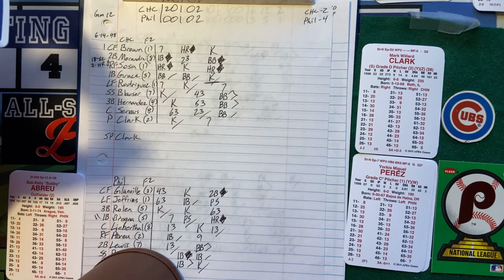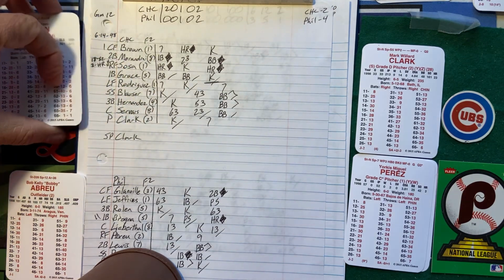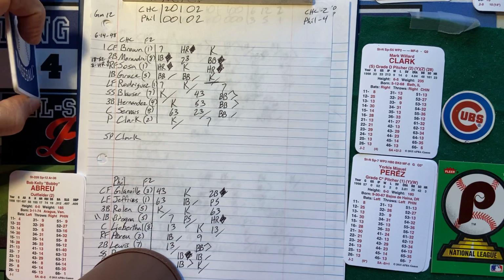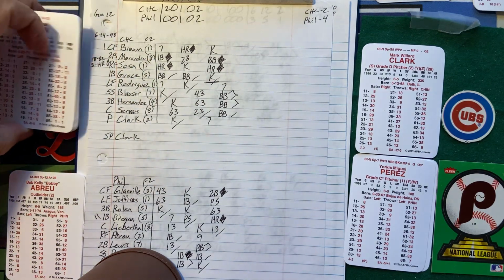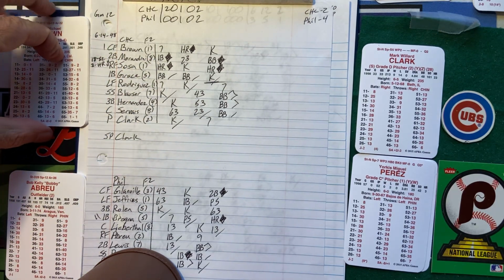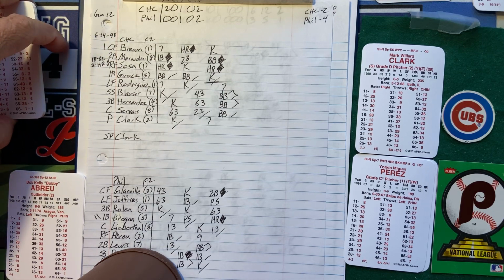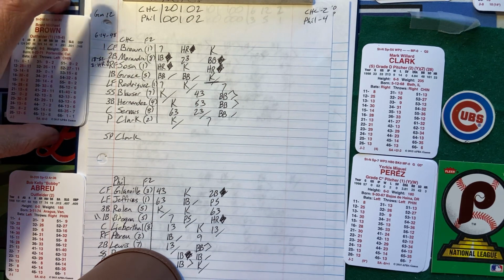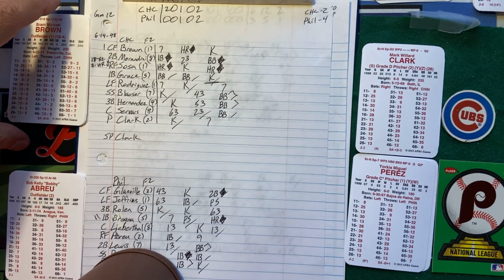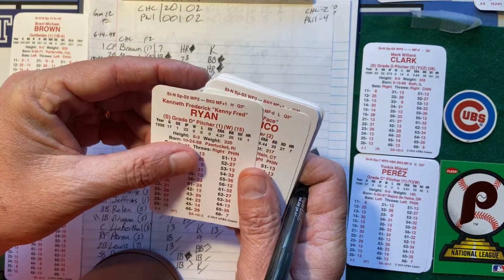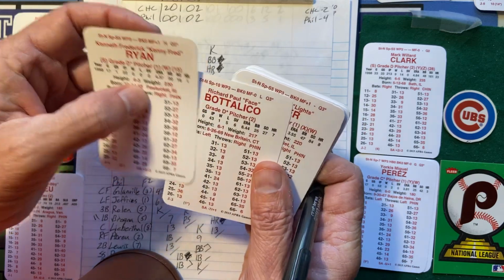Got the pitcher spot coming up. And Mark Clark, what are they going to do? What are they going to do? Is in the on-deck circle. I think they're going to make a pitching change, as Yorkis has not shown any effectiveness here.